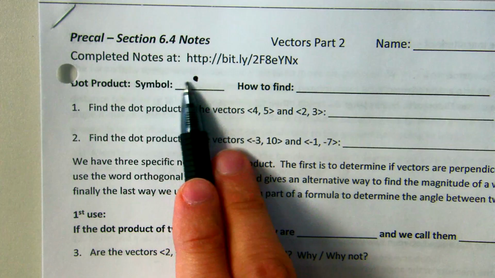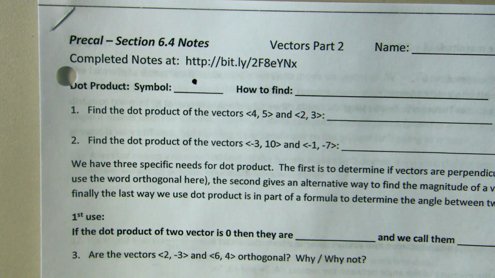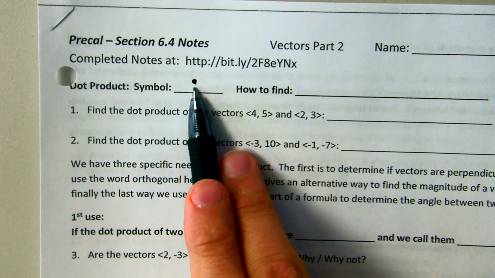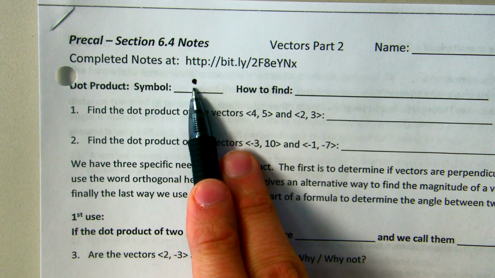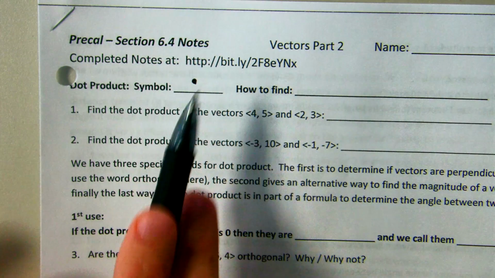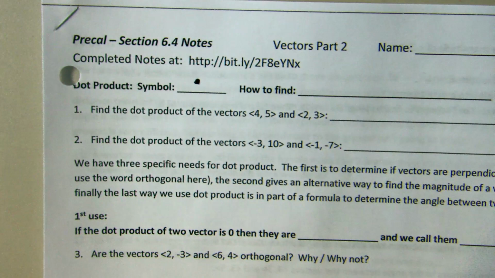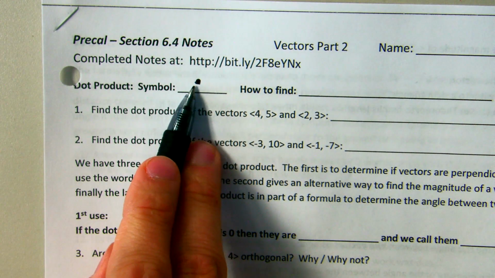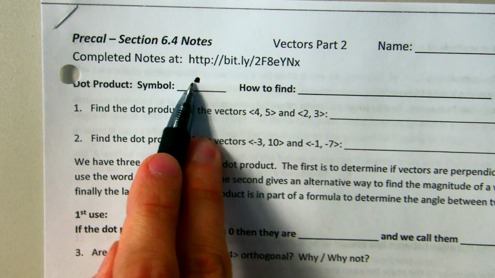Yes, it's a dot, which is where it gets its name, dot product. Now that also looks like what other math symbol? So how you're going to know it's not multiplication is that it doesn't make sense to multiply vectors. There's no application where you ever need to multiply vectors. So this dot, I think it's supposed to be slightly bold, but it's never going to be multiplication.